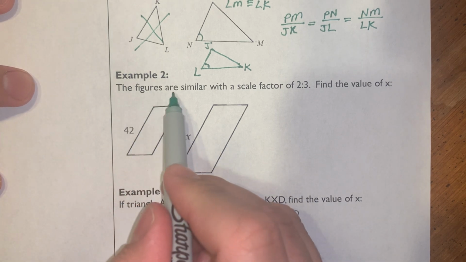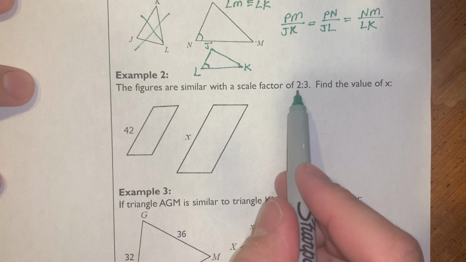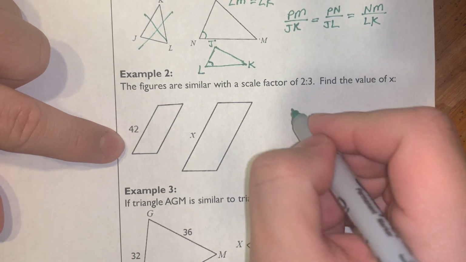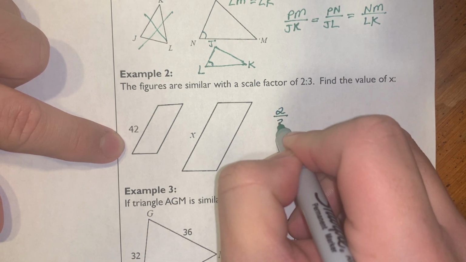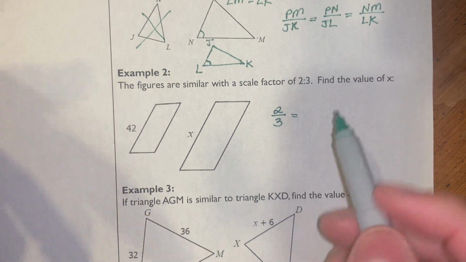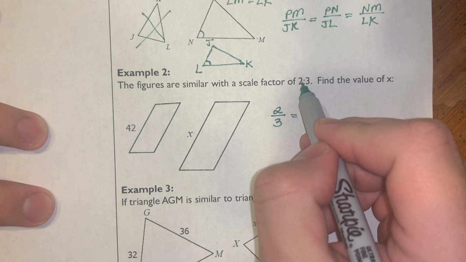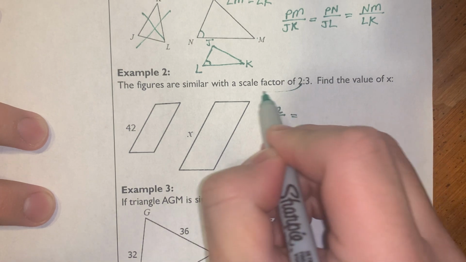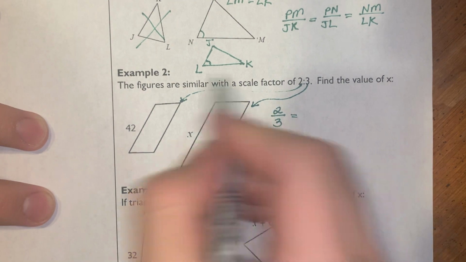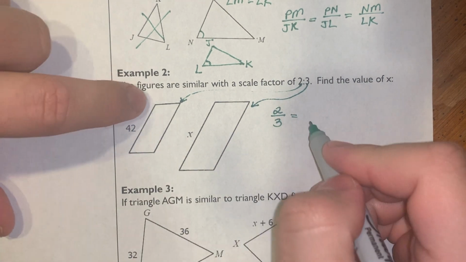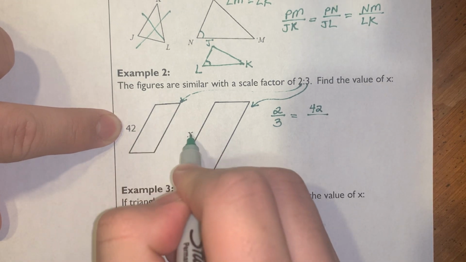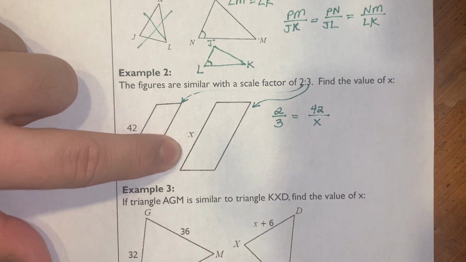It says the figures are similar with a scale factor of 2 to 3. Find the value of x. So again, 2 to 3 is our scale factor, so we can rewrite that as a fraction. And we're going to set up a proportion. Obviously, you're going to have to use a little bit of common sense here. If it's from 2 to 3, the 2 is going to correspond to the smaller figure, and the 3 is going to correspond to the bigger figure. So if I want to set up a proportion, I'm going to set this equal to the value of the smaller figure divided by its corresponding value of the larger figure.